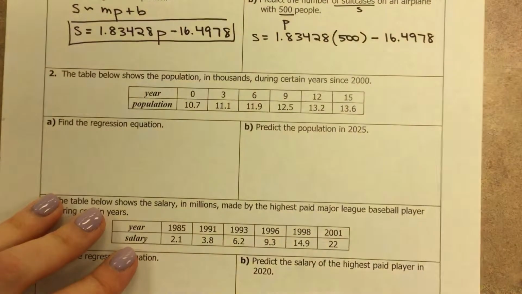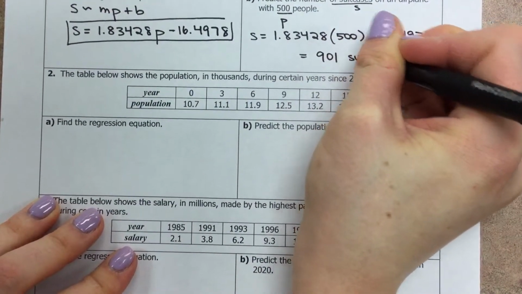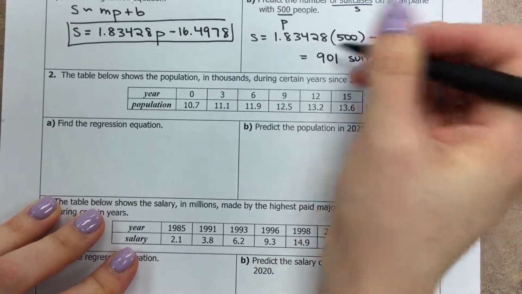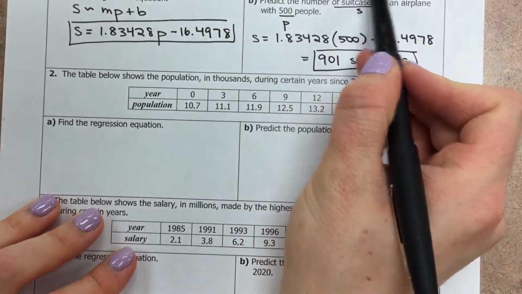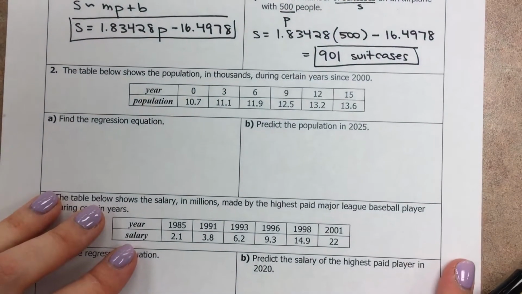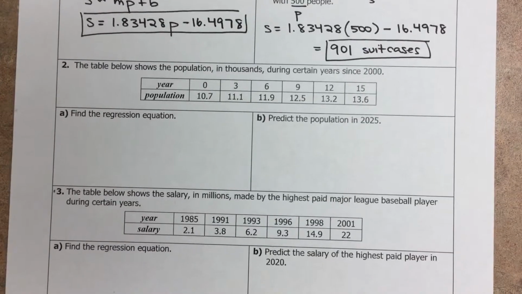So I'm just going to round that up to 901. So 901 suitcases. So that is my prediction, which kind of makes sense. If the people kept going up, the number of suitcases would keep going up. So based on that, that's what they are predicting. All right, let's look at one more.